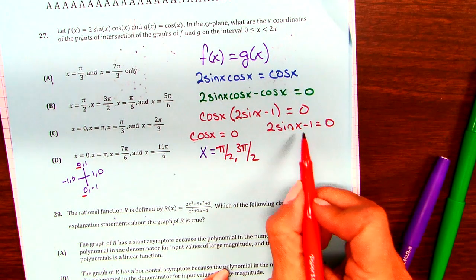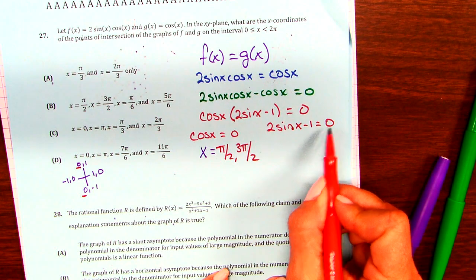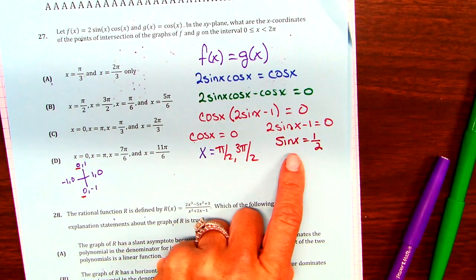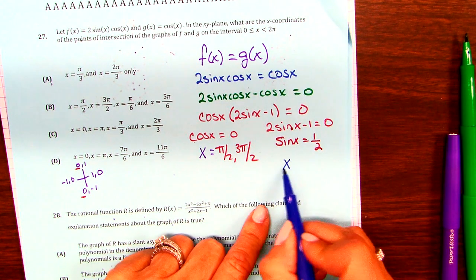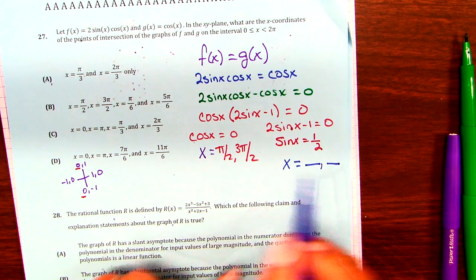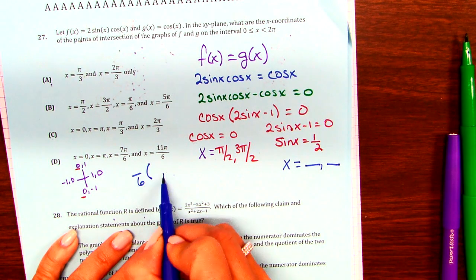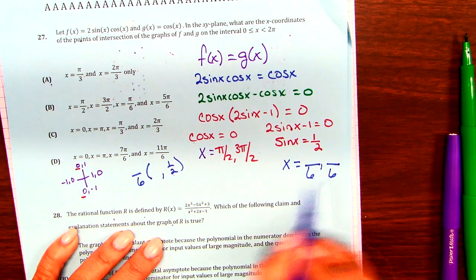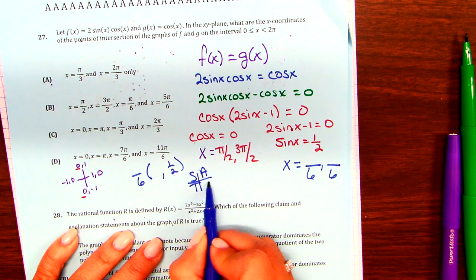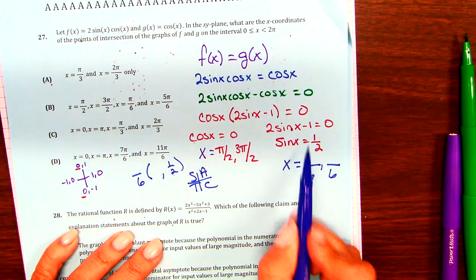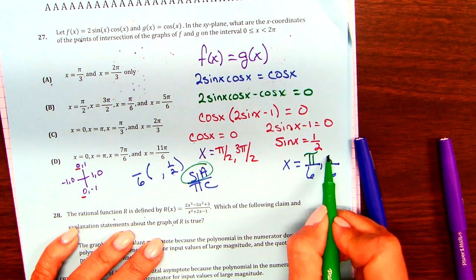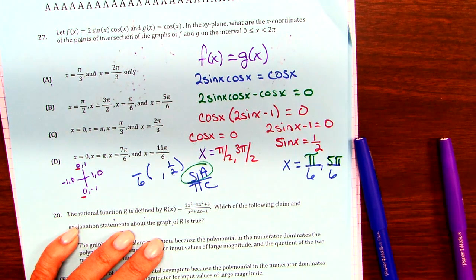And then over here, I would add 1, divide by 2 to get the trig function by itself. Sine is going to be 1/2 at all my denominators of 6. Square root of 3 over 2 here, 1/2 here. Use all your tricks. Sine is positive 1/2. Sine is positive in quadrants 1 and 2. So that would be B.